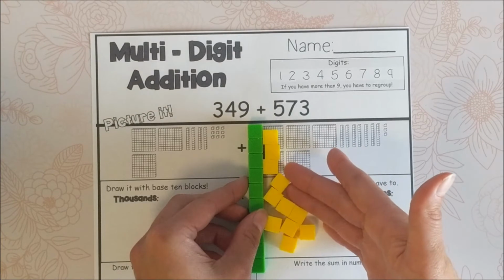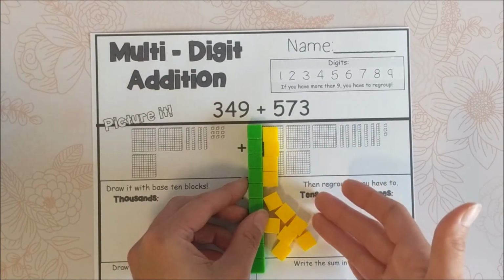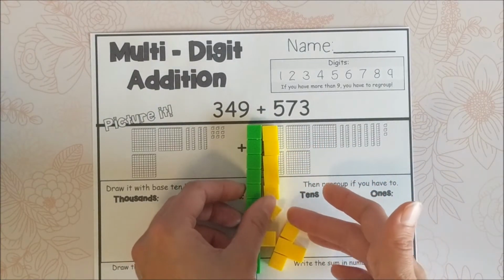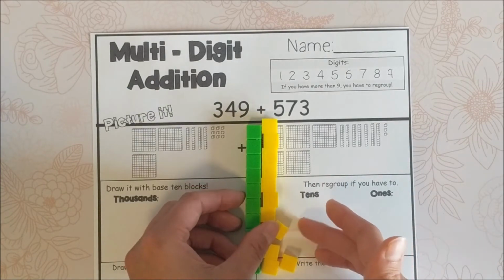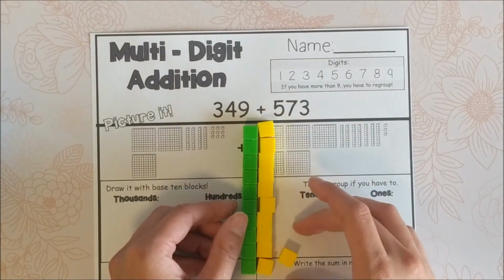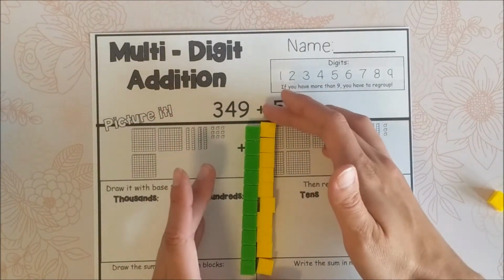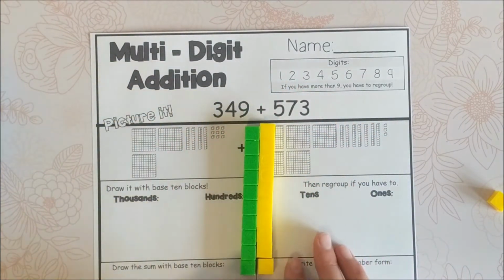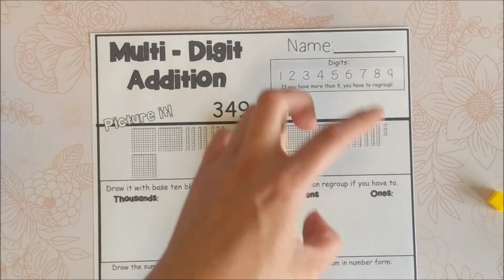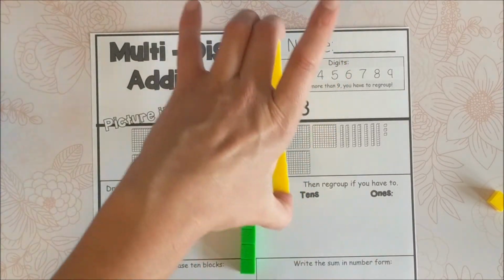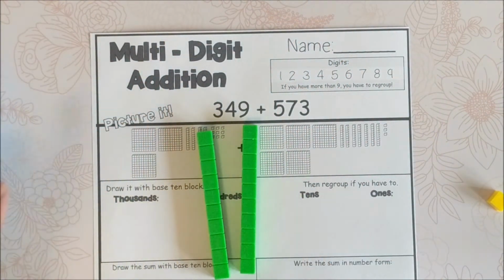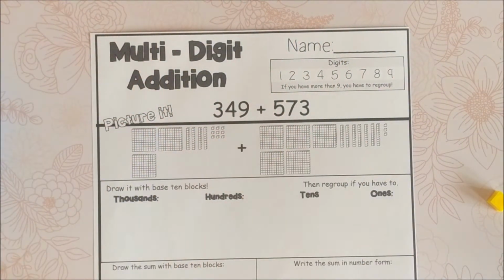So if you end up with more than 9 in a place, so more than 9 ones or more than 9 tens, then you need to take them and upgrade them and turn them into the next one up. Okay? So let's go ahead and get started.